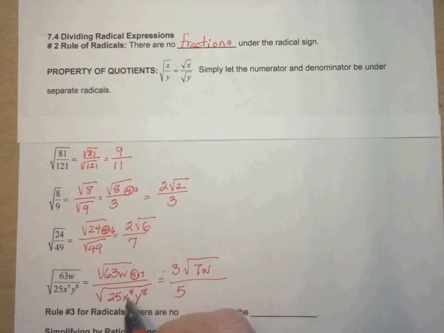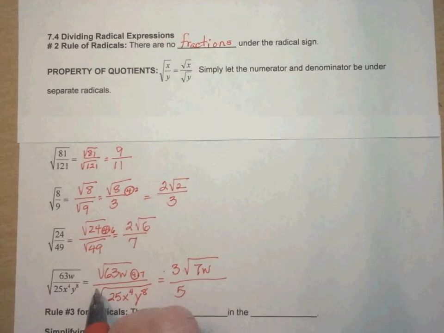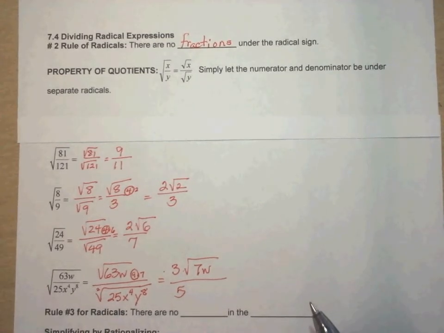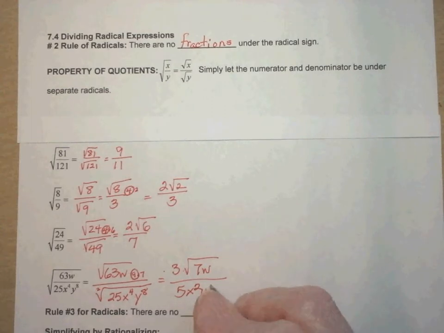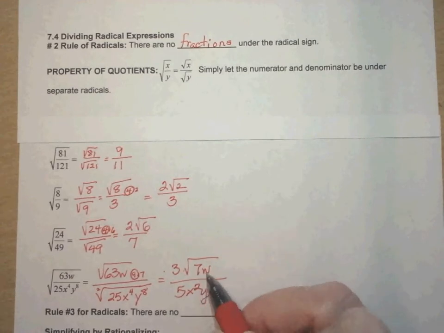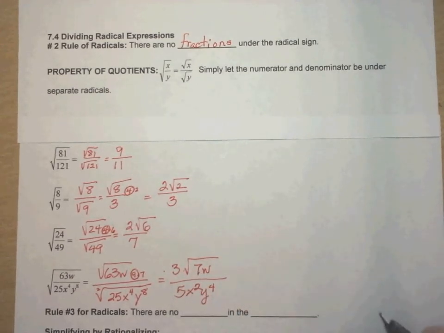Now I have variables. Remember, when you're taking a square root of a variable, you divide the exponent by the index number, and here it's an understood 2 because it's a square root. So 4 divided by 2 would leave me with an x squared to come out, and y to the 8th, 8 divided by 2 would be 4, so y to the 4th. This would be your final answer. So your radical still has a little bit underneath, but nothing else.